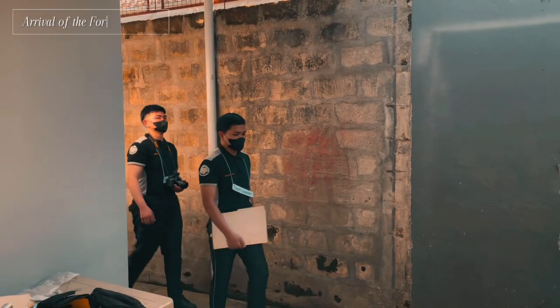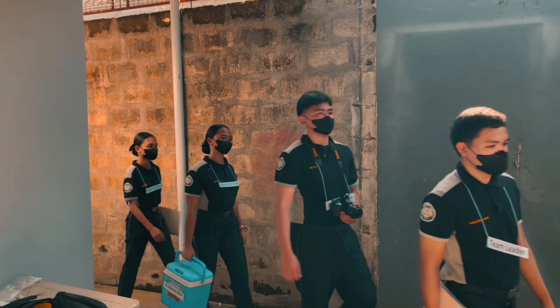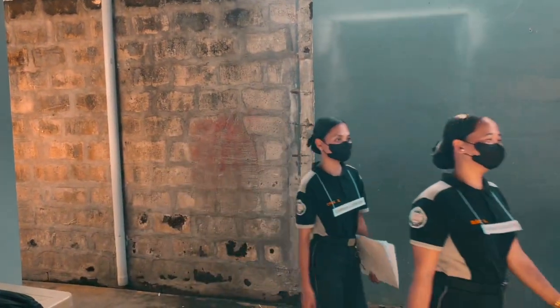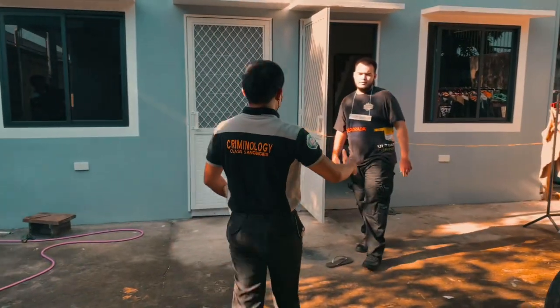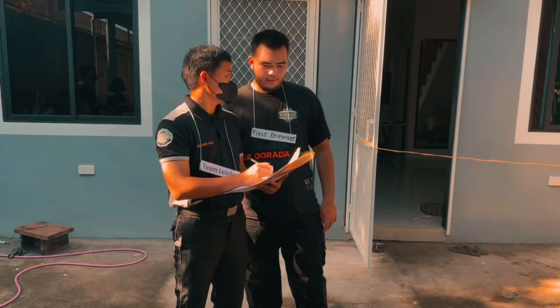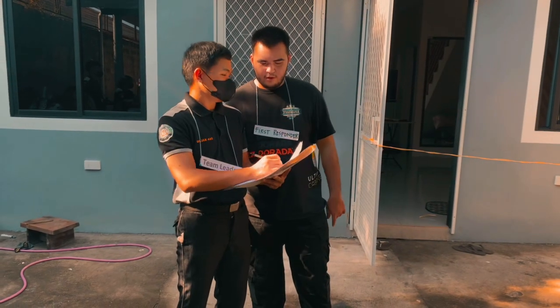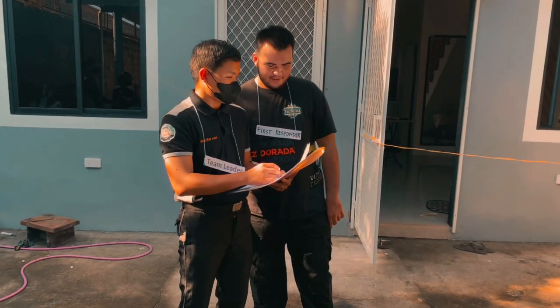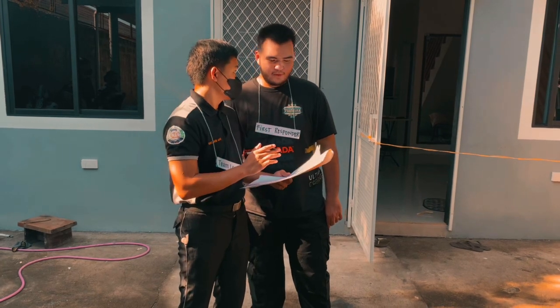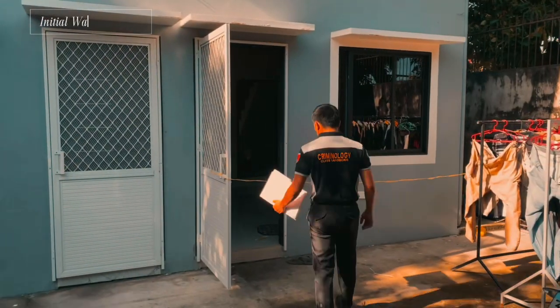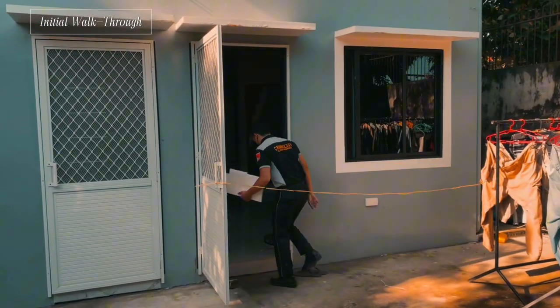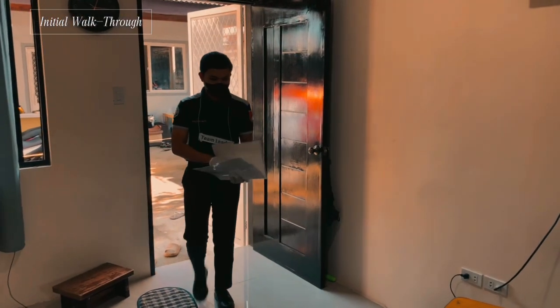The forensic group arrives shortly after. Their primary objective is to preserve, document, and collect physical evidence through systematic and scientific methods. The team leader coordinates with the first responder, taking note of the time and date of the arrival and recording all information shared by the officer.